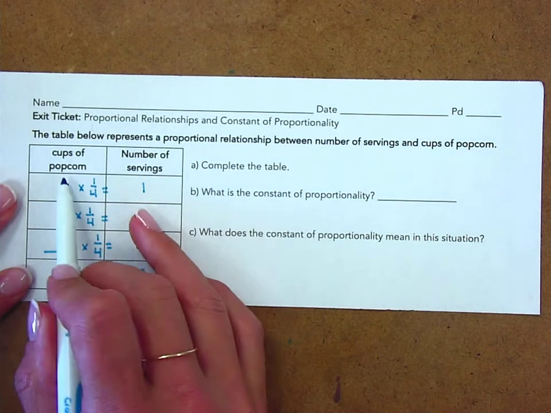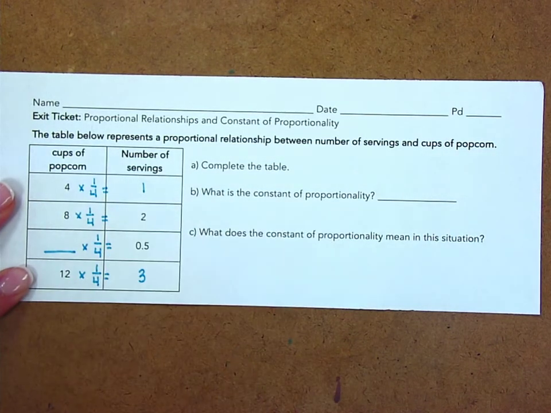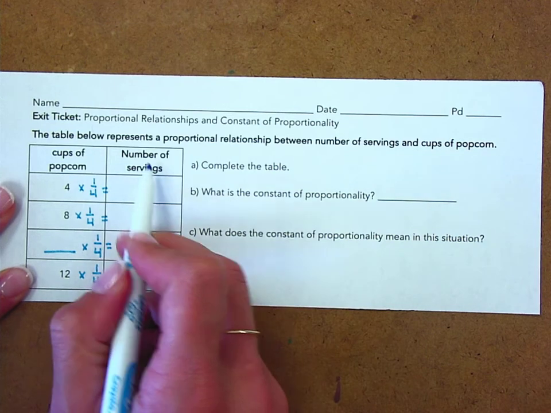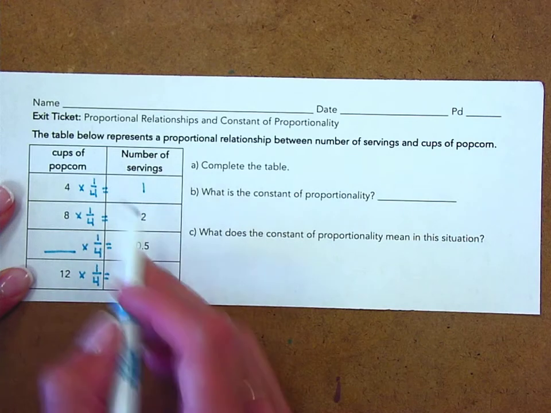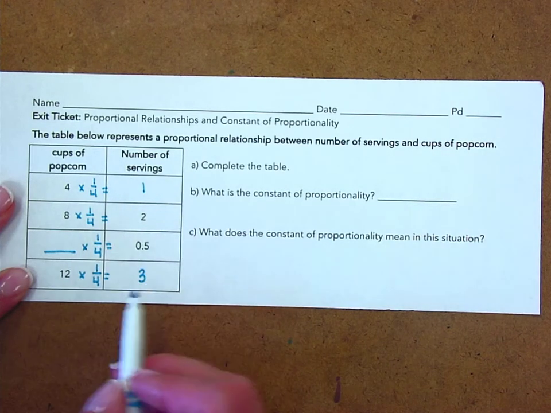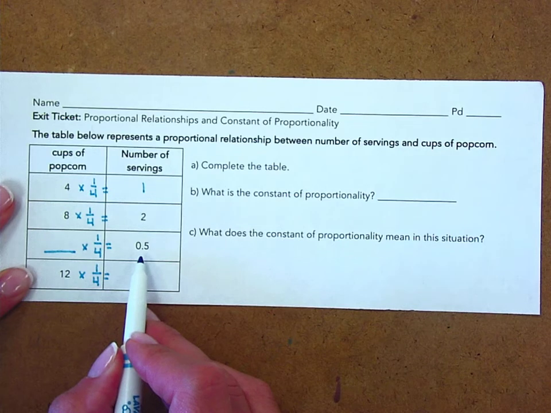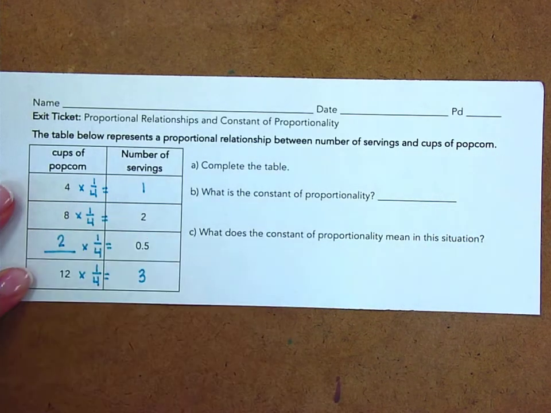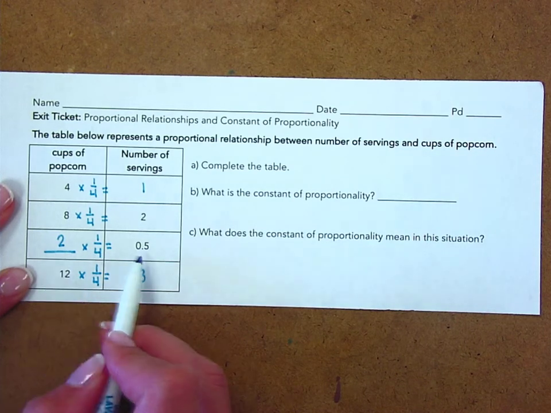So in this case, to go from cups of popcorn to number of servings, I need to multiply by 1/4. But to go from the number of servings to cups of popcorn, I can multiply by 4. 1 times 4 is 4. 2 times 4 is 8. 3 times 4 is 12. So 0.5 times 4 would be 2. And we can check this because 2 times 1/4 is equal to 1/2 or 0.5.